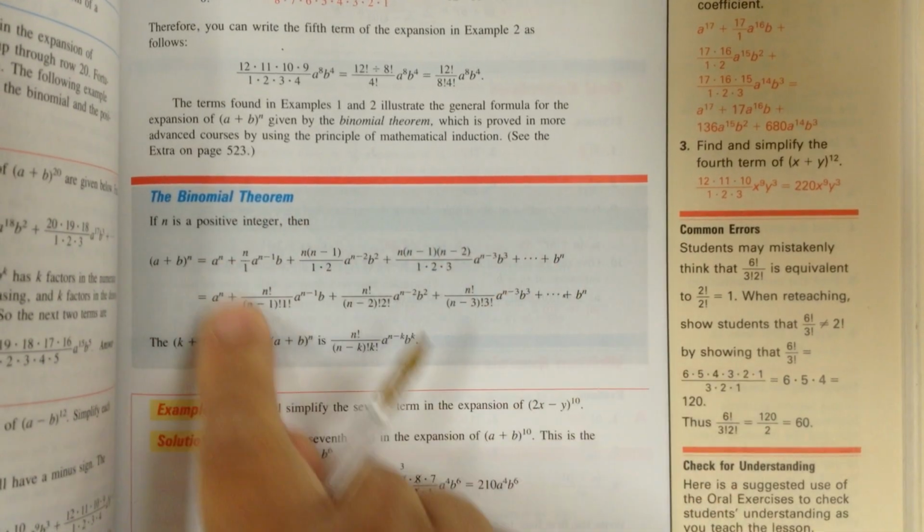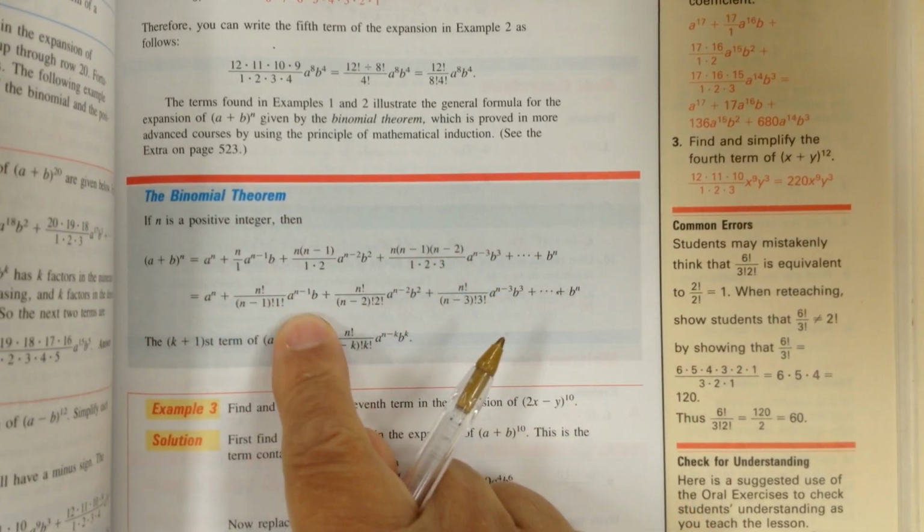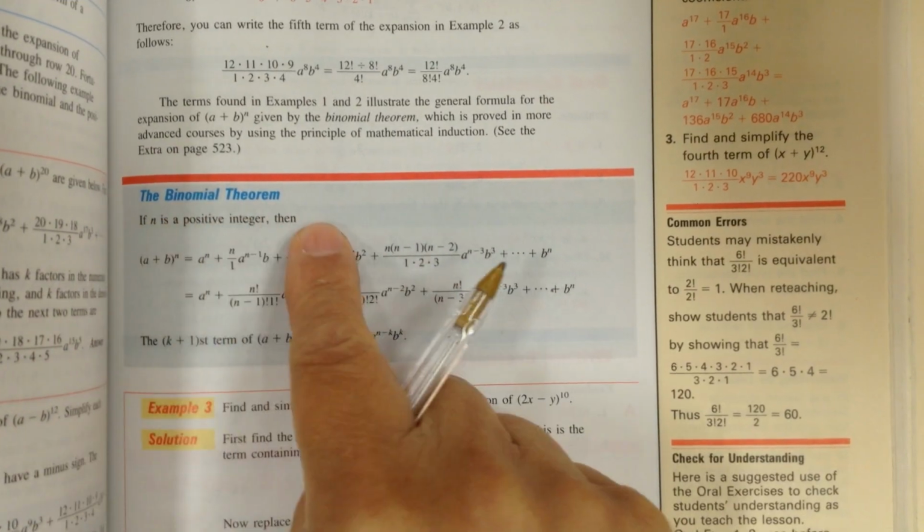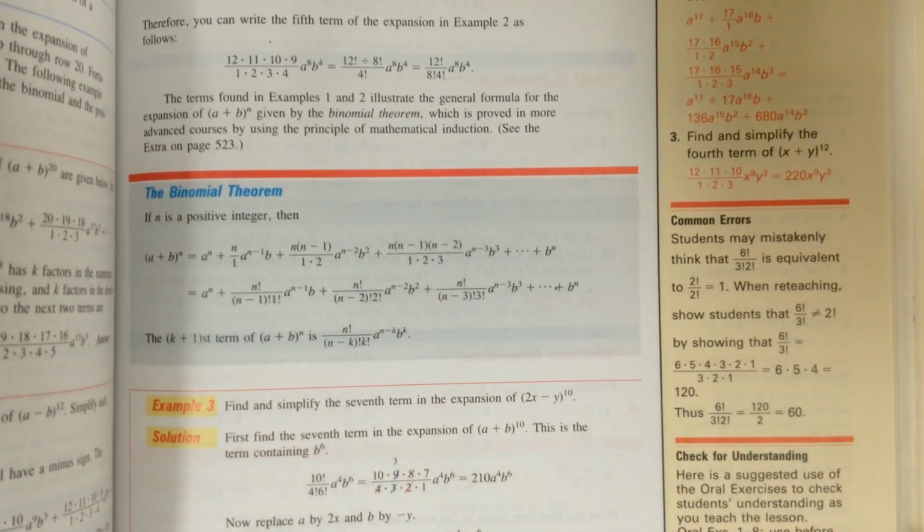So this is a formula. It looks really complicated, but once you know how to do it, it's very simple. So this is the binomial theorem. This is what you need to use. Now, the binomial theorem is to see what happens when you expand.